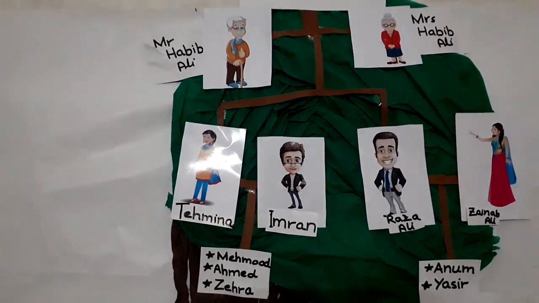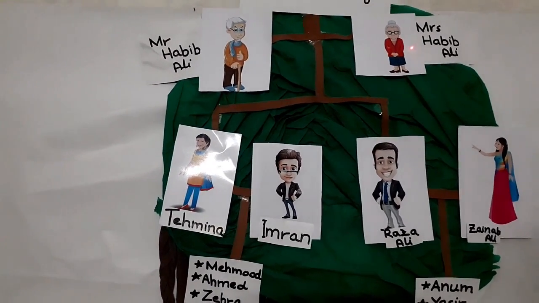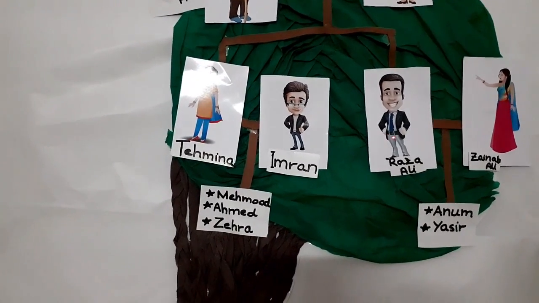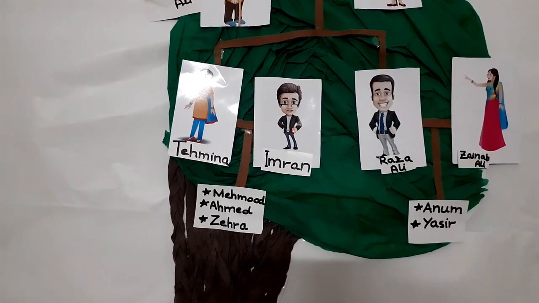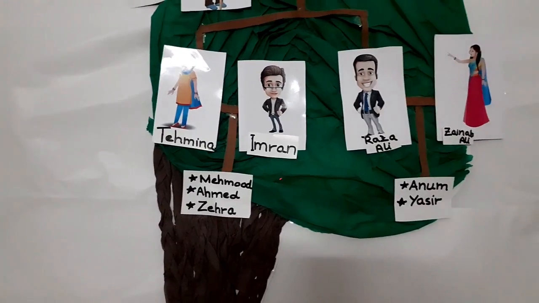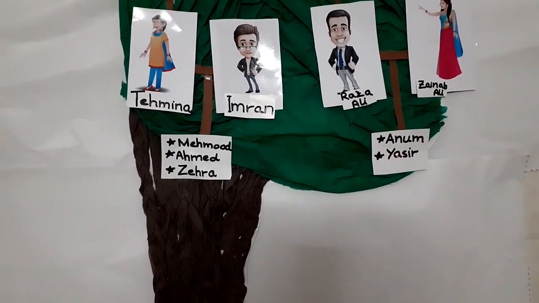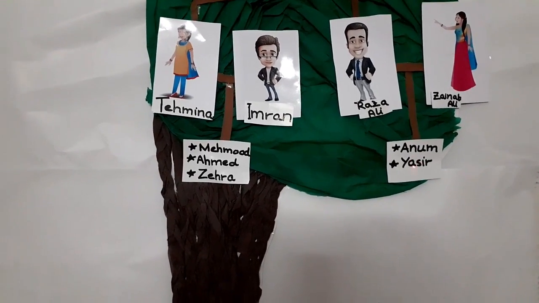Look at Mr. Habib Ali and Mrs. Habib Ali, father and mother of Tehmina and Raza Ali, and Tehmina and Imran are parents of Mahmood Ahmad and Zahra. Raza Ali and Zainab Ali are parents of Anam and Yasser.